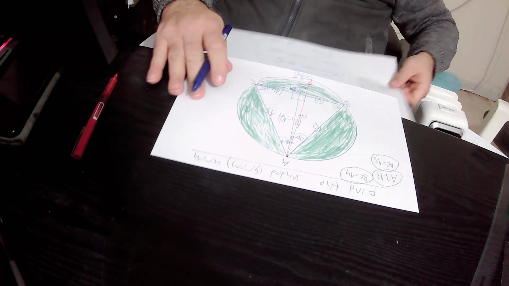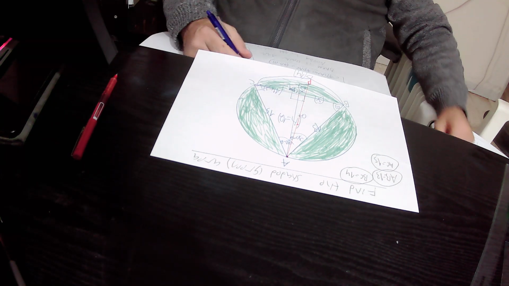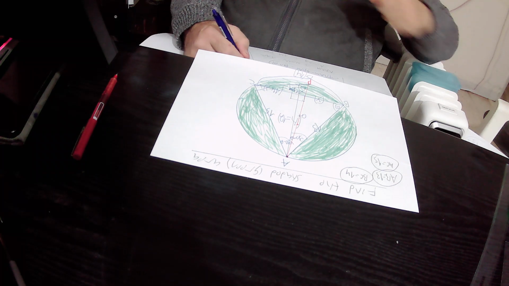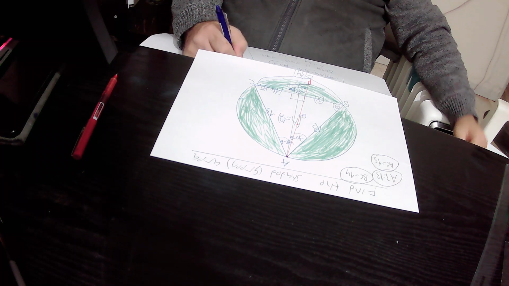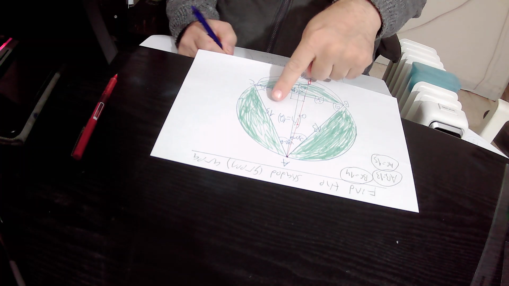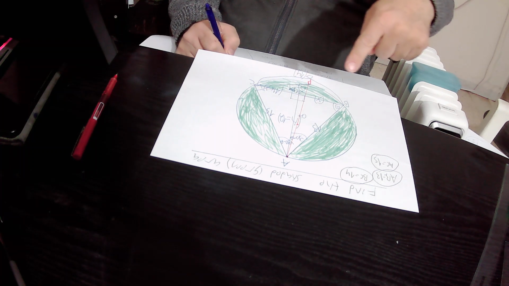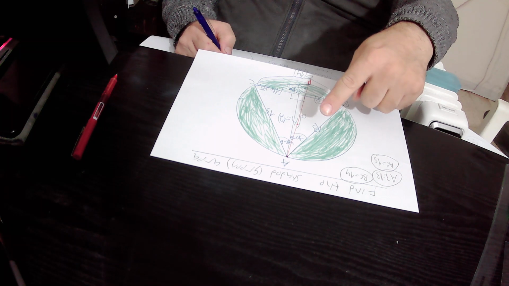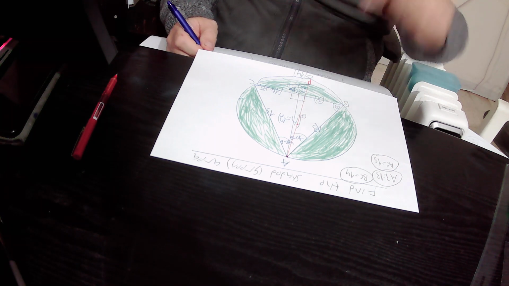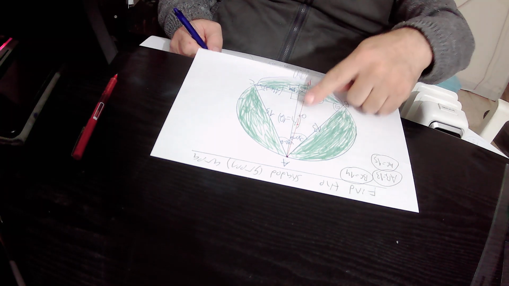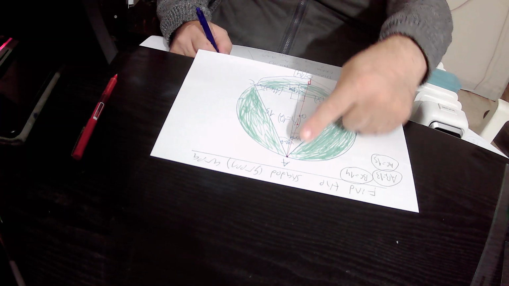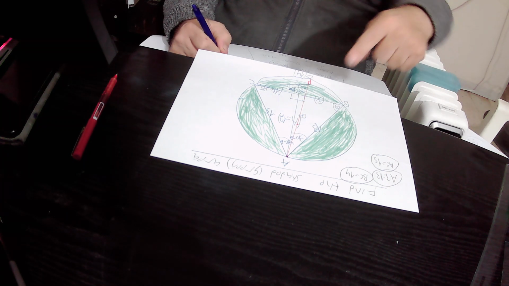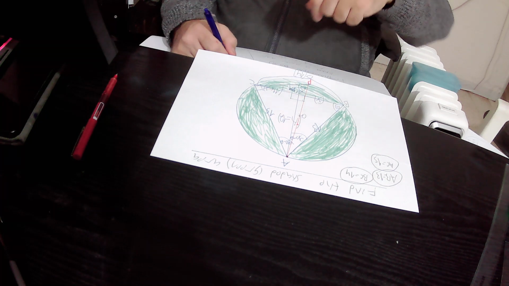AB equals 13 units, over AP, which is the diameter of the circle, equal to 2 times capital R, is equal to AM. AM is 12, over AC is 15.